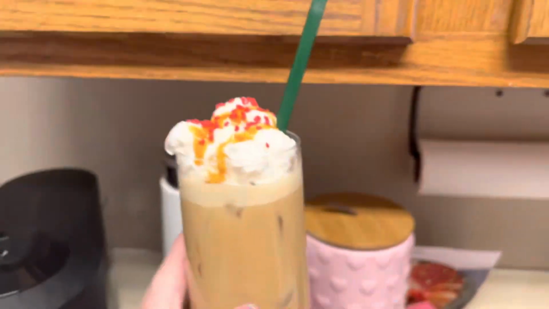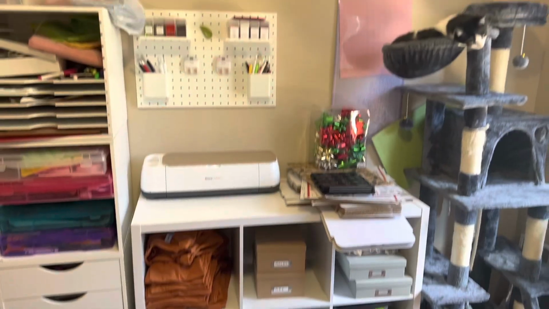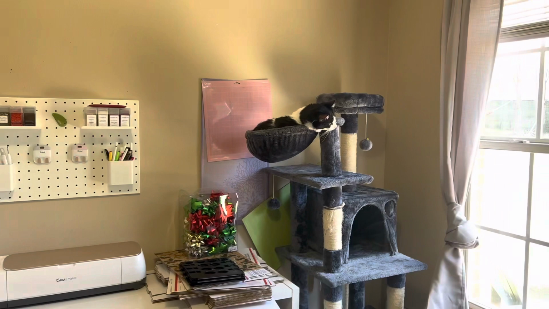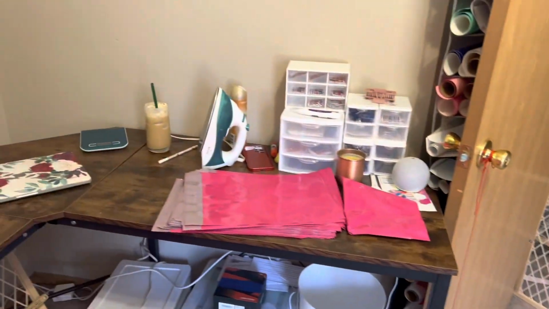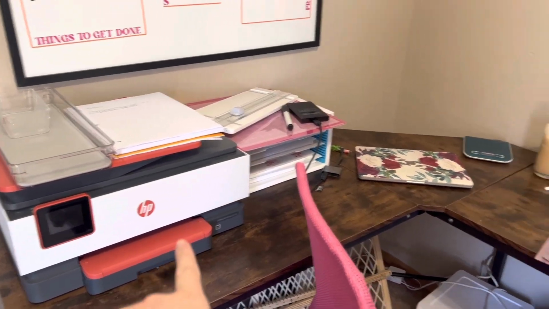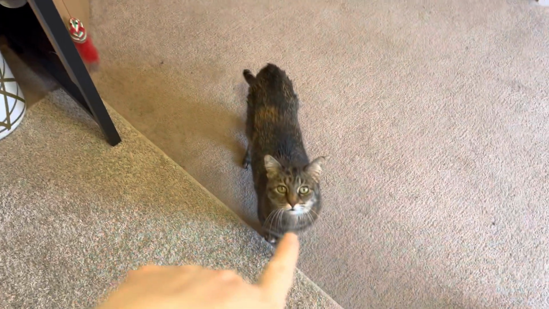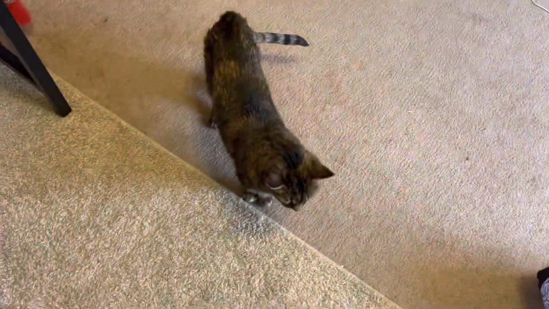I am gonna make another coffee and then head to the office to see what we can do up in there. Here's the coffee for this afternoon. So this is what the office currently looks like. It's a disaster. I'm thinking about moving that printer back over here after I get the Christmas stuff out of here. What do you think?